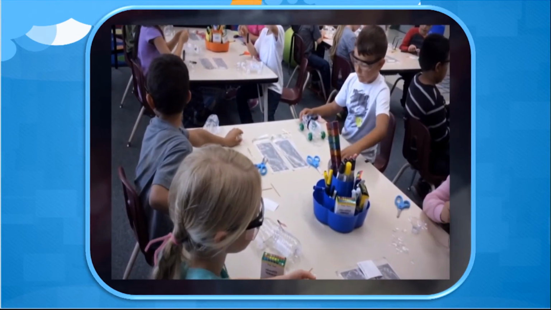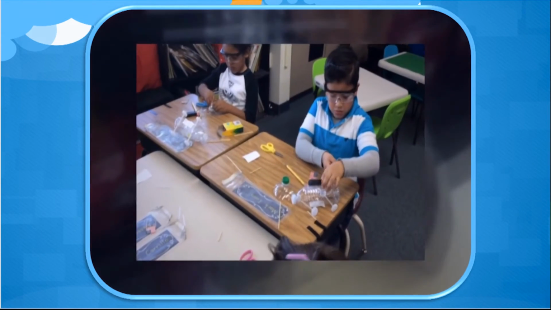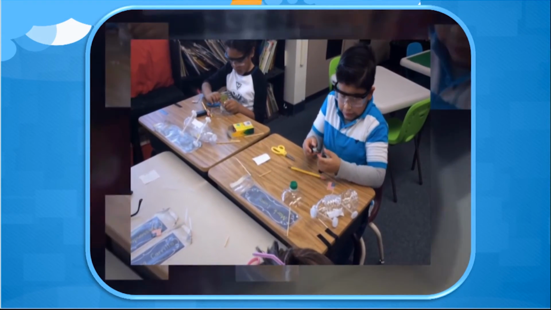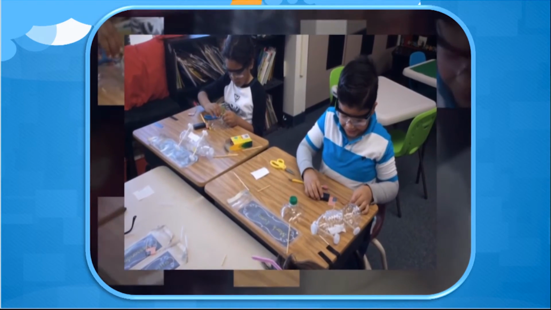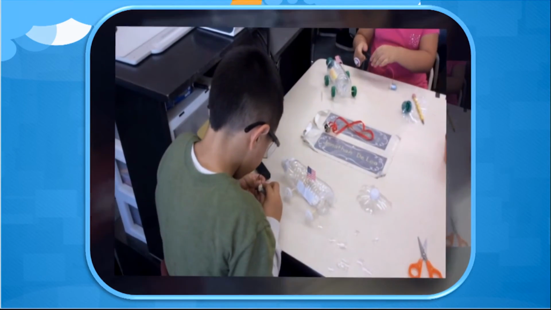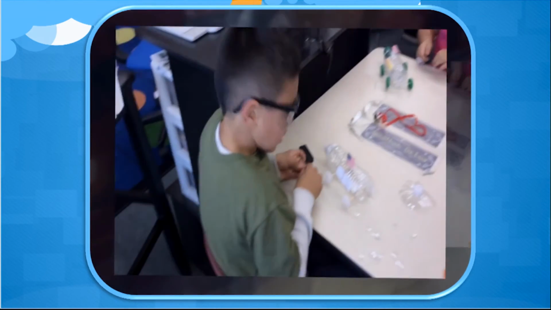The only thing I had to help them with was gluing the wheels, the caps. The glasses, the safety glasses, I actually got those at Dollar Tree.